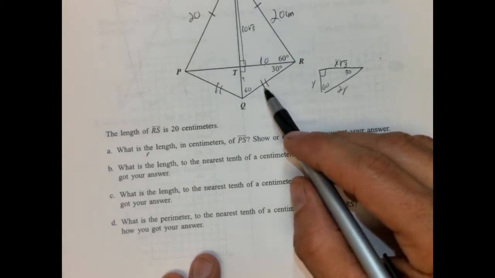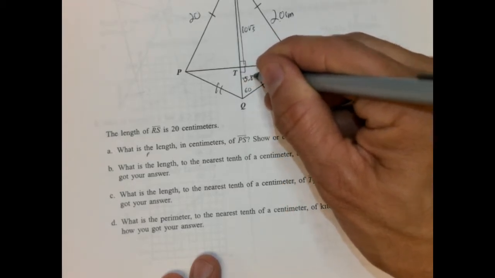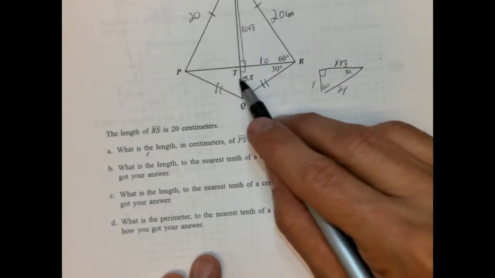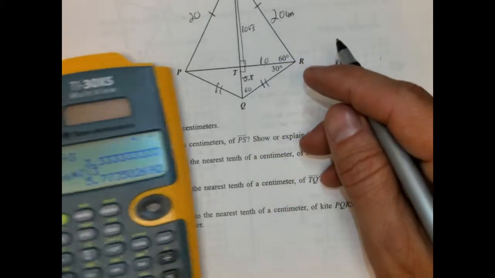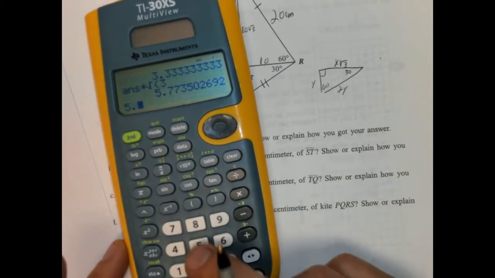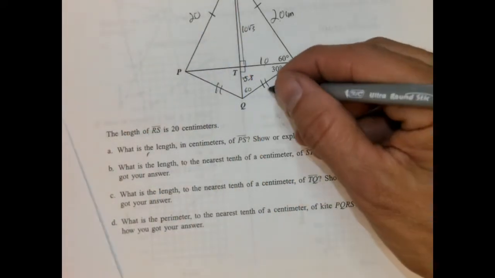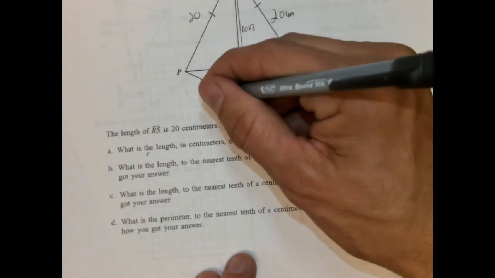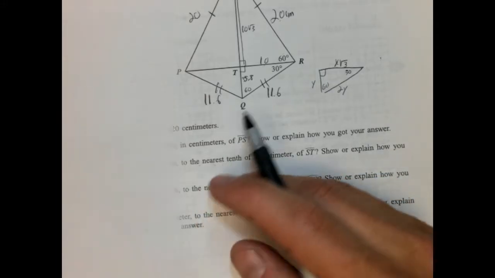So, okay, we know the short side is 5.8 of this. So this is going to be double that. So 5.8 times 2 is going to be, is it 11.6? Let's see, 5.8 times 2. Yep, so this is 11.6. This has to be the same. So we just add these all up. So it's going to be part D.